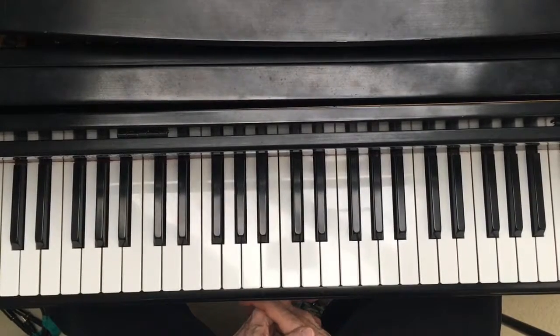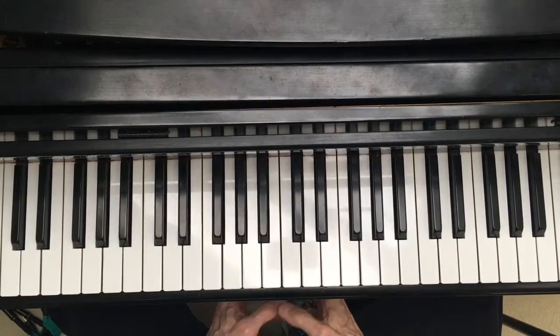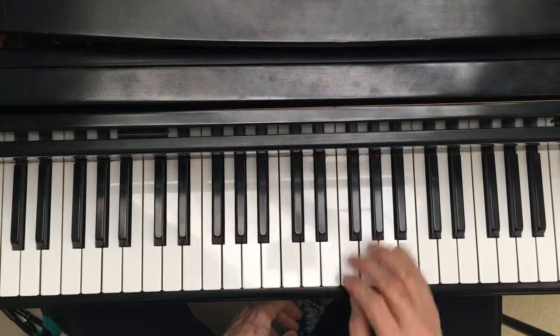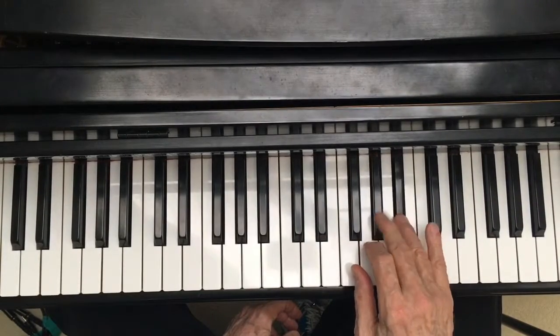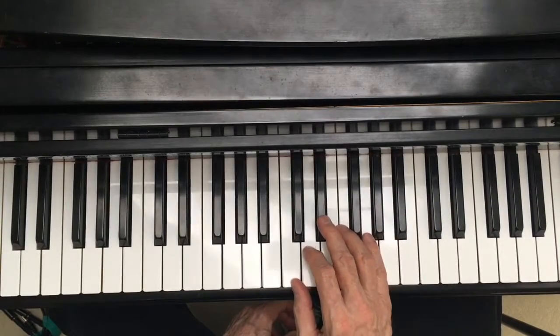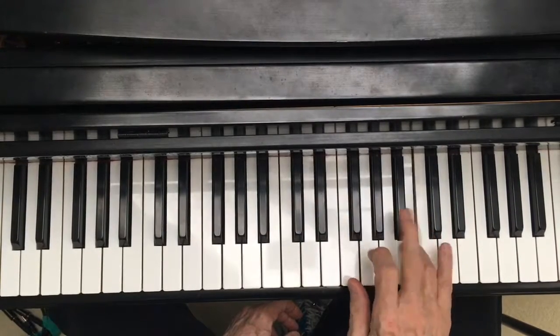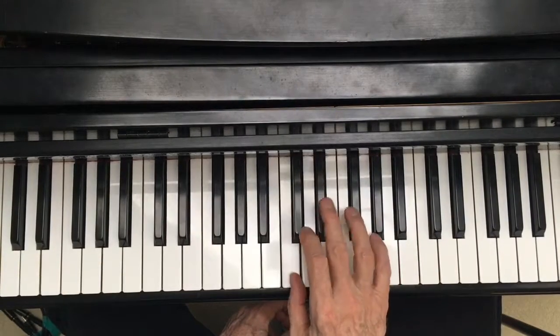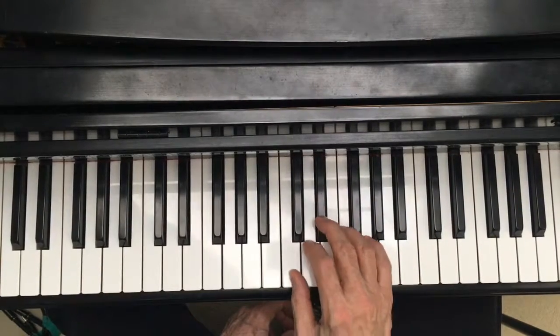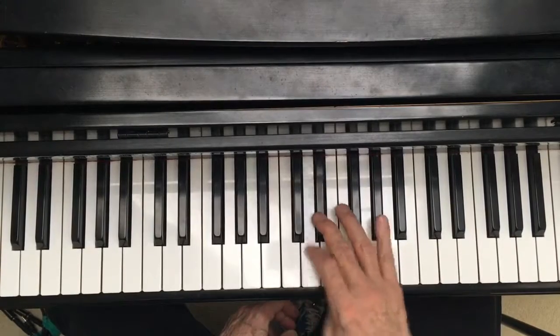But sometimes, because of the harmony and the mood of the piece, composers like to mess around with these notes. And so sometimes they'll play a run like that, and sometimes they'll play a run like this.